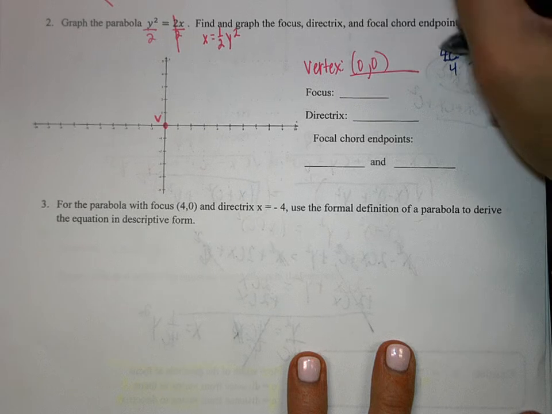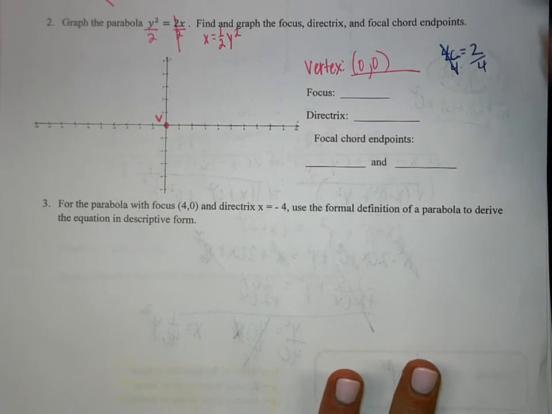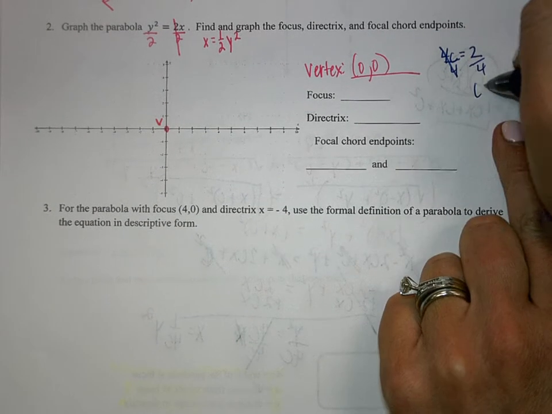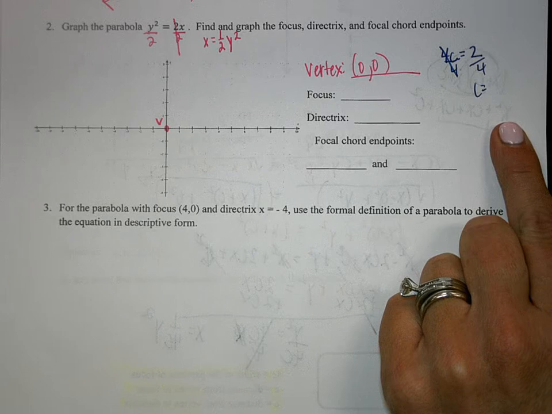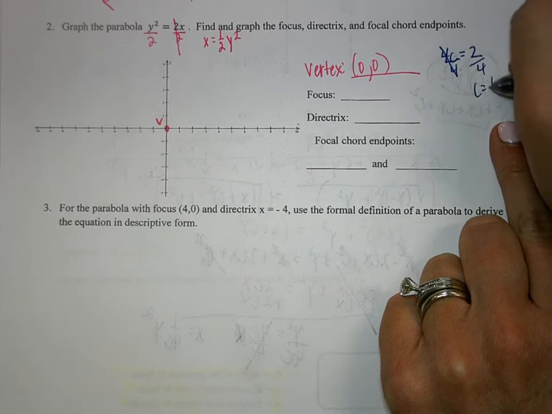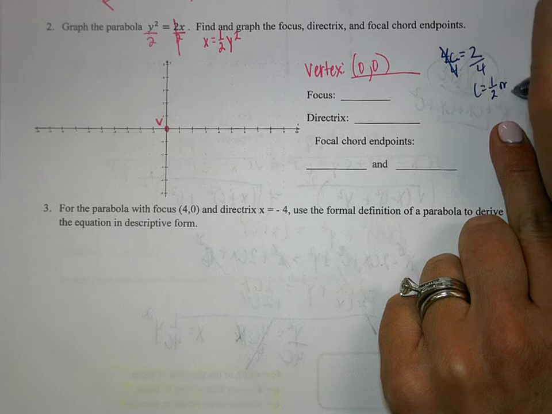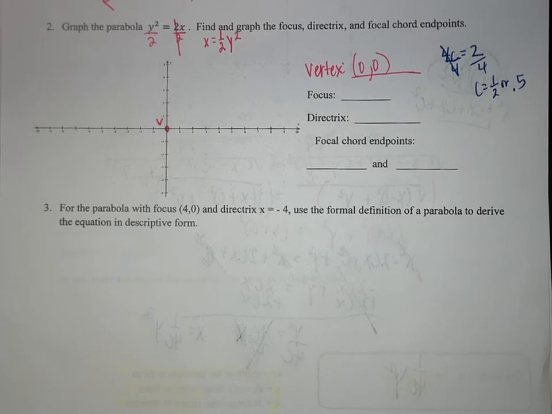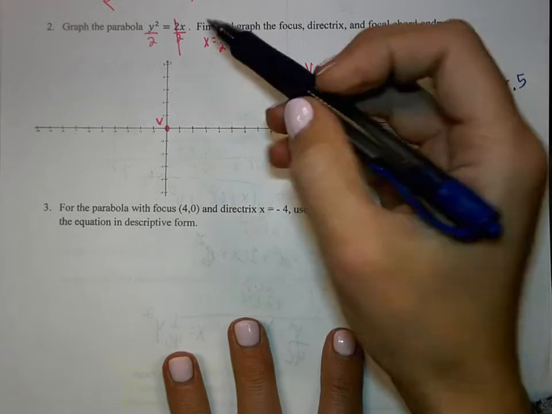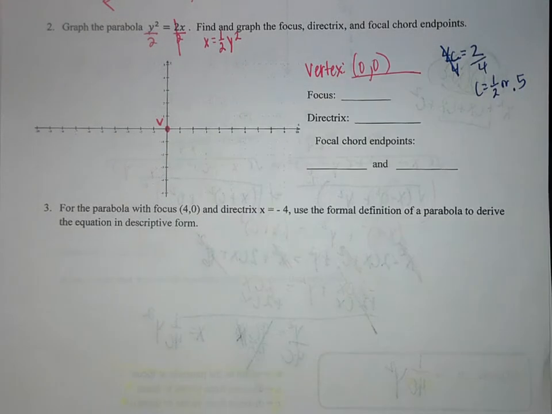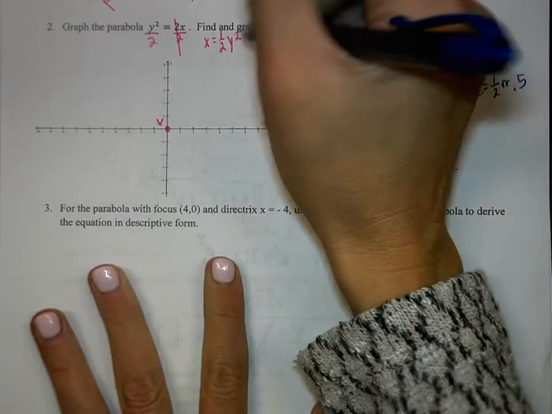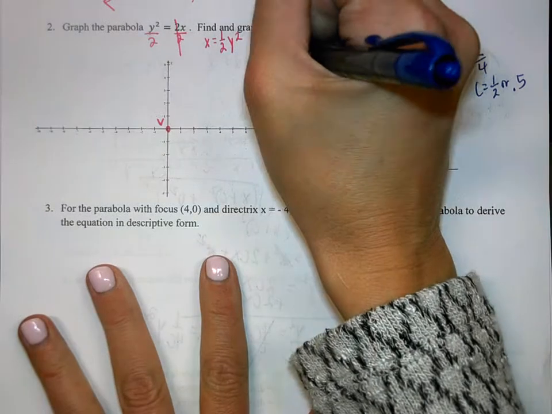And so c equals 2 over 4, which means what? 1/2 or 0.5. Is everybody good with that? Okay. And so what direction is this parabola going to be going? Very good. To the right, because it is positive.